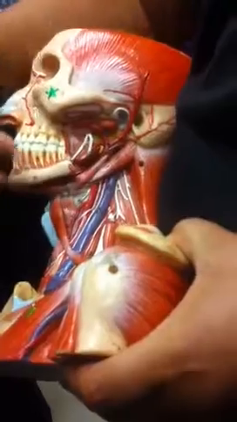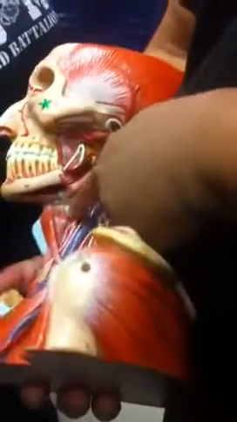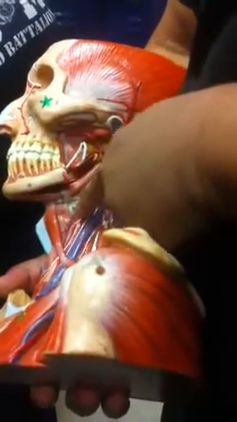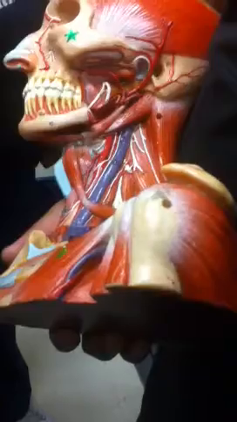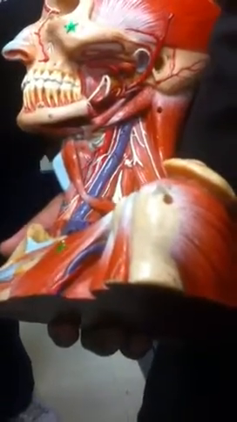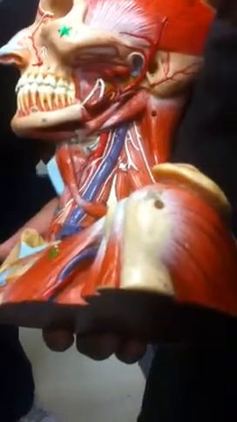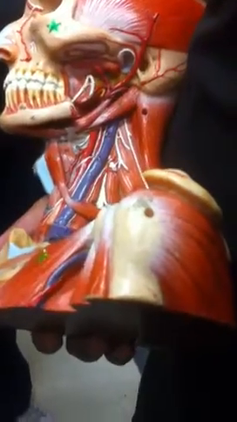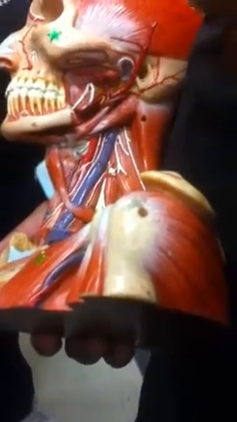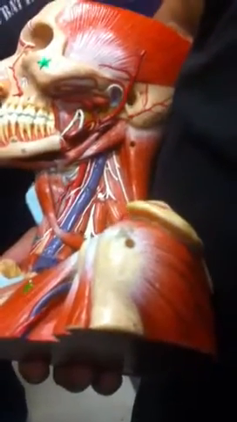Right next to the jugular is the carotid. But this right here is the external carotid, whereas down here is the common carotid. The common carotid splits to form the internal and external carotid. The external carotid is visible on the outside. The internal goes in and forms basically the ophthalmic as well as the middle cerebral artery.